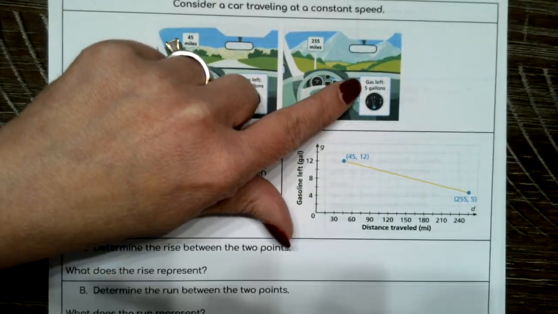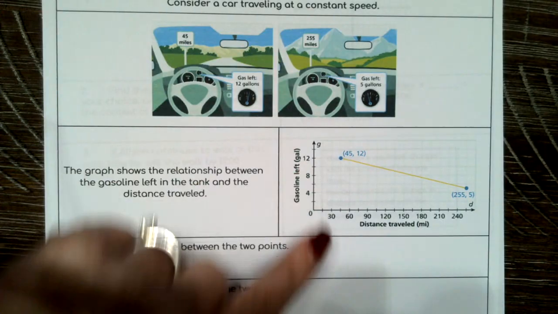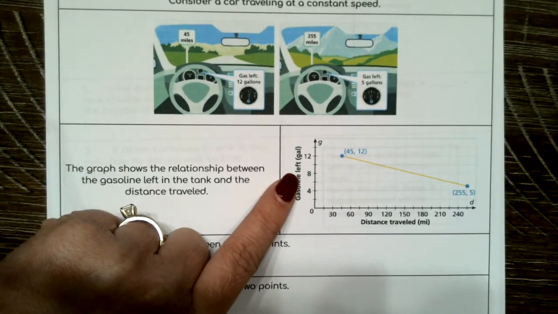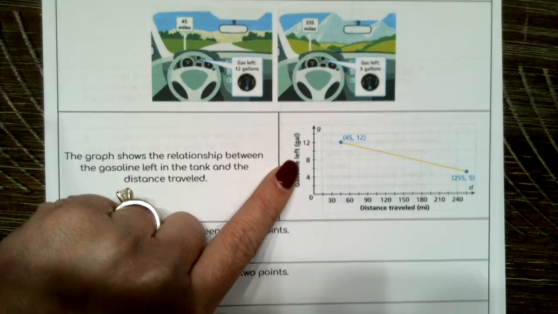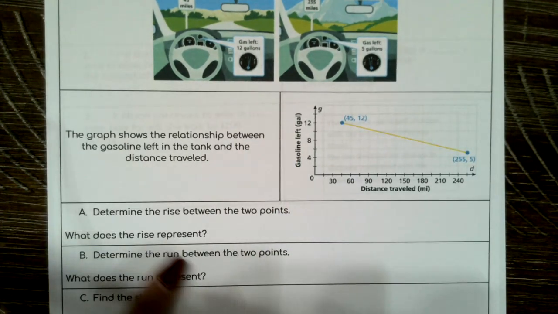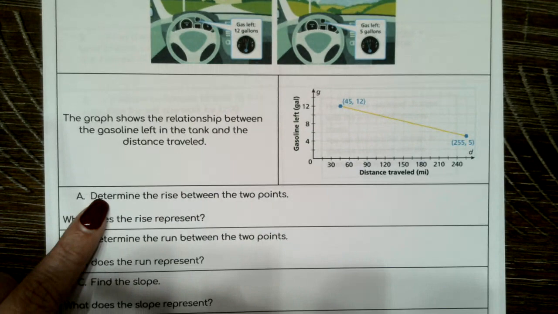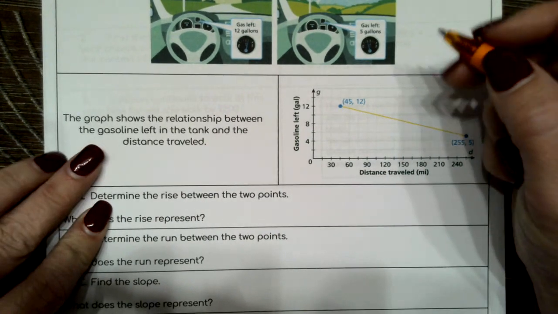So they have created a graph for us. The graph shows the relationship between the gasoline left in the tank and the distance traveled. So determine the rise between the 2 points.